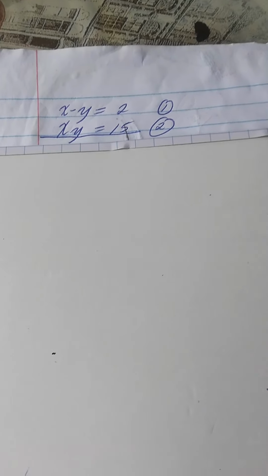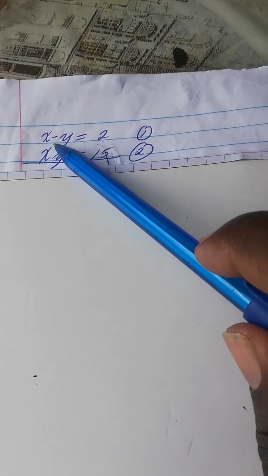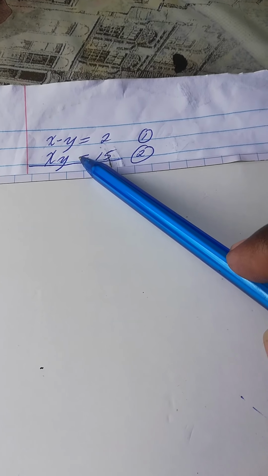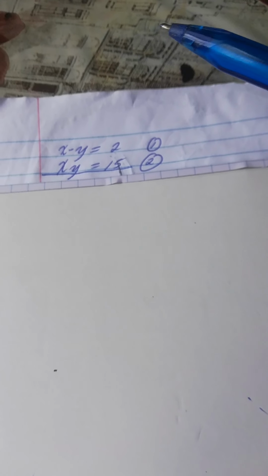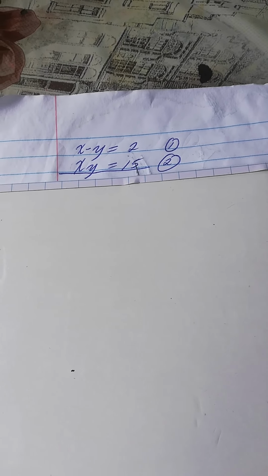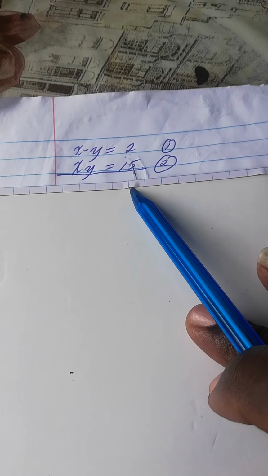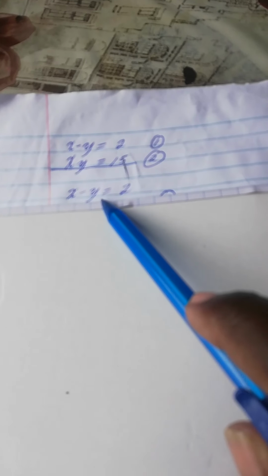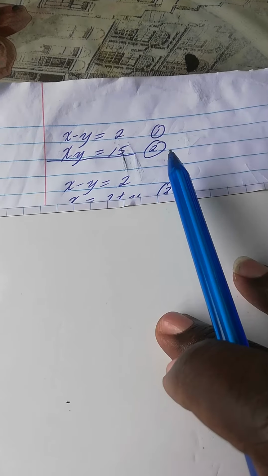Now the substitution method just states that we're going to take the linear equation, we're going to rewrite it in terms of one of the variables, and then we're going to put that into the quadratic equation so that we only have one variable to look for the solution for. So what we're going to do is take the linear equation, choose either the x or the y, and rewrite it.